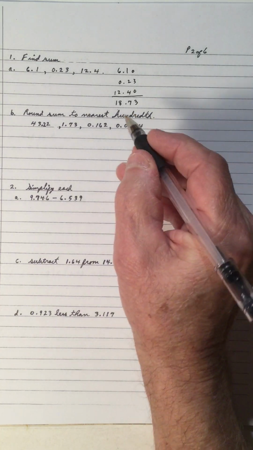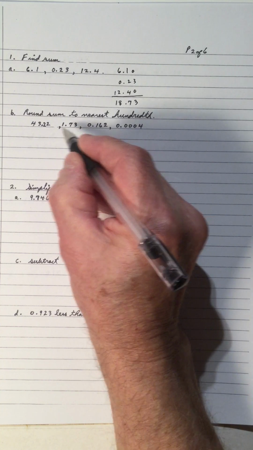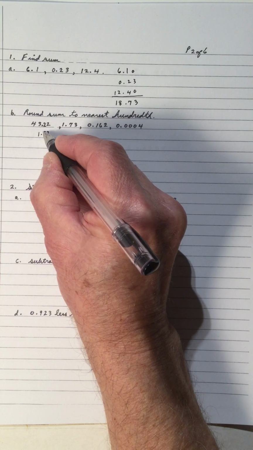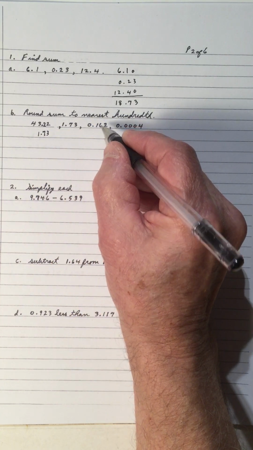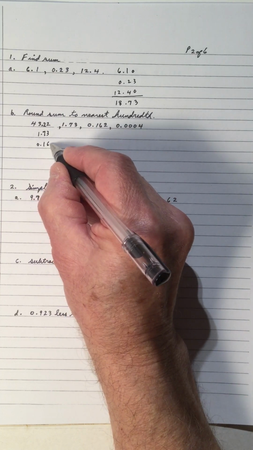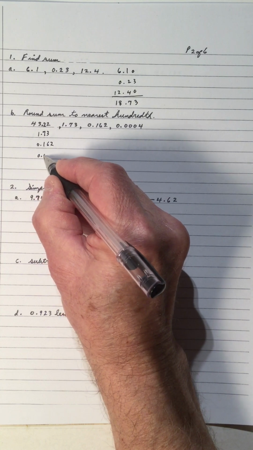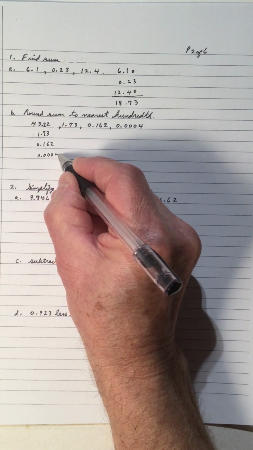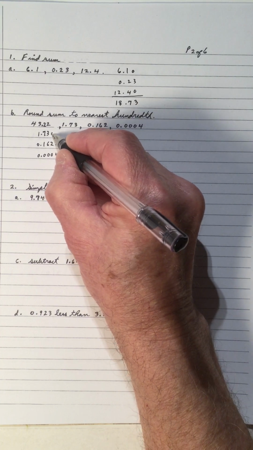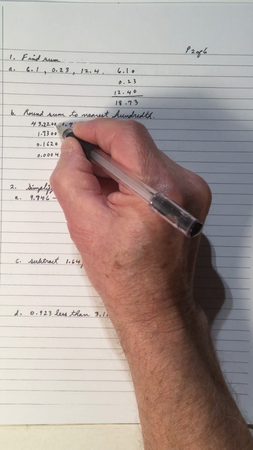So what I'm going to do is, instead of writing all these down again, line up these decimals. So I got 1.73. And I line up this one, I got 0.162. And line up this one, I got 0.0004. And again, there's 4 places, so put a 0 here. Put 2 zeros here to get 4 place values and 2 zeros. So they're all lined up.